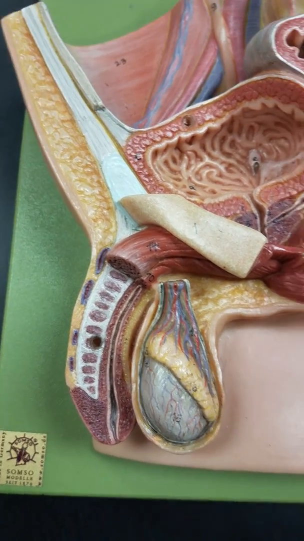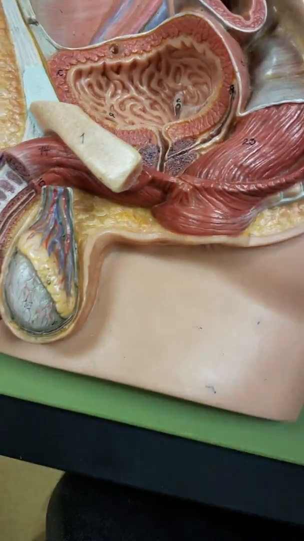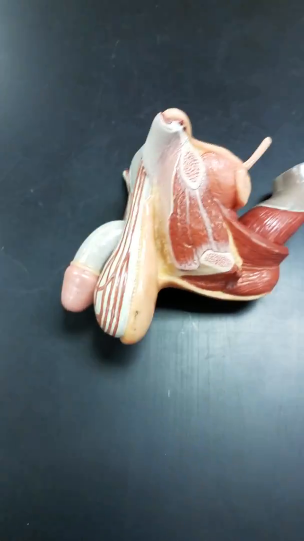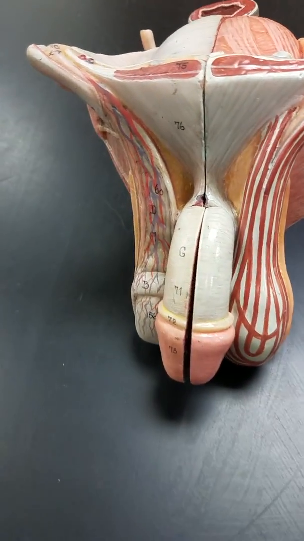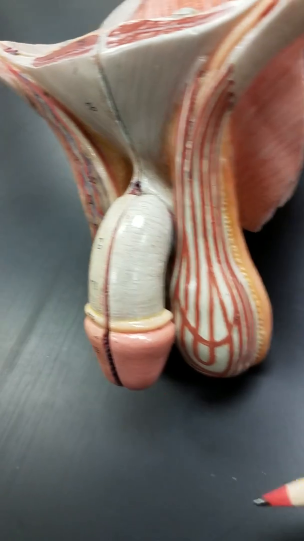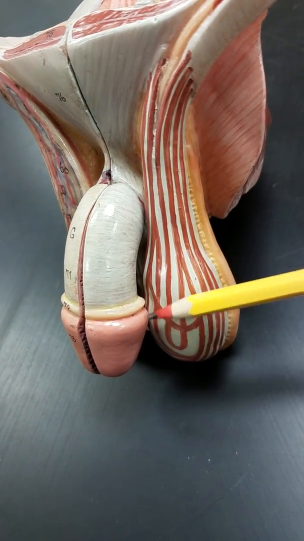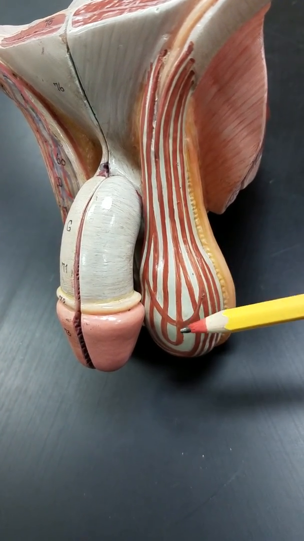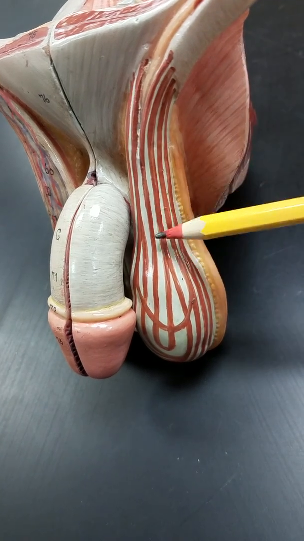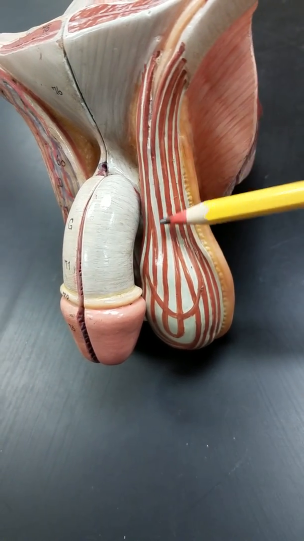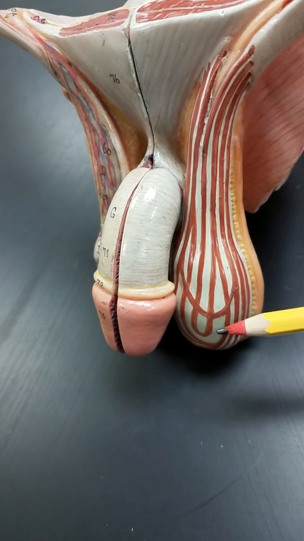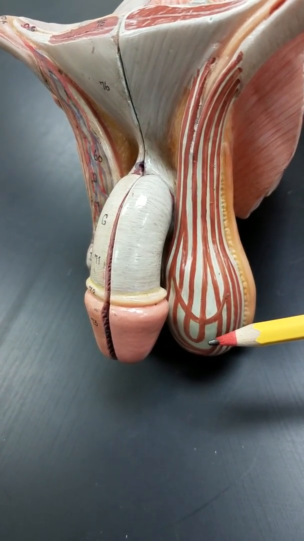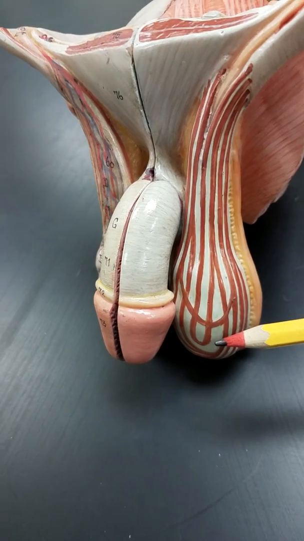Now, if we look at the next pelvic model, all right, so here's another pelvic model that we see. Now, here you can see a little bit different presentation. Okay, so here is the testes, okay, contained within the spermatic cord. Now, these red strips that we see around the spermatic cord, these are the cremaster muscle strips. Now, there's 2 muscles that help to regulate the temperature of the testes, keeping the testes around 94 to 96 degrees.